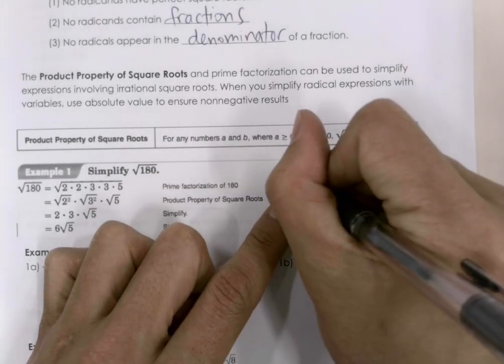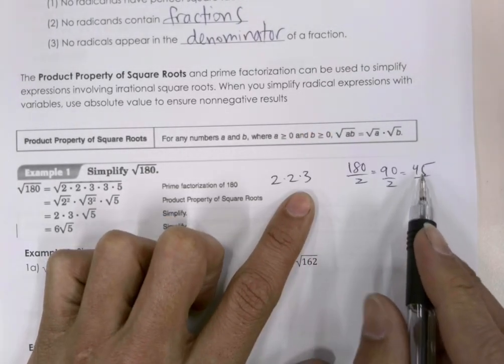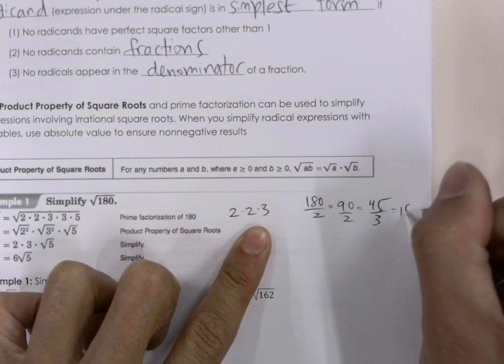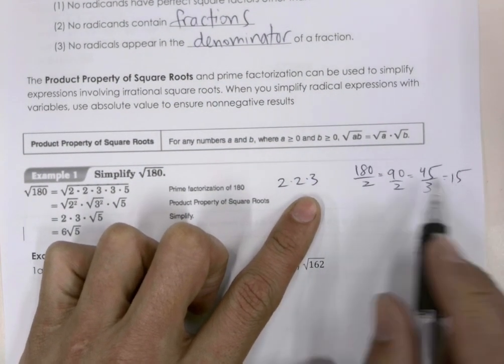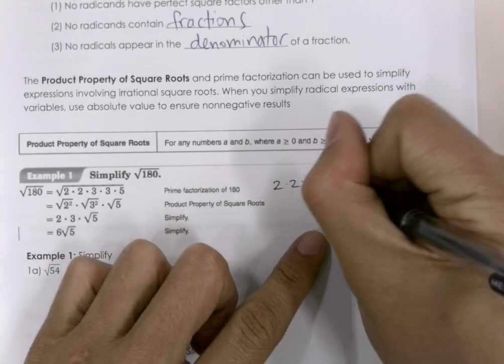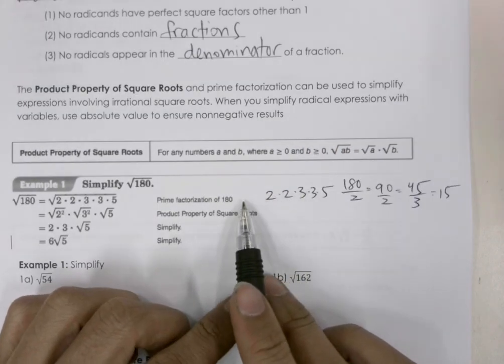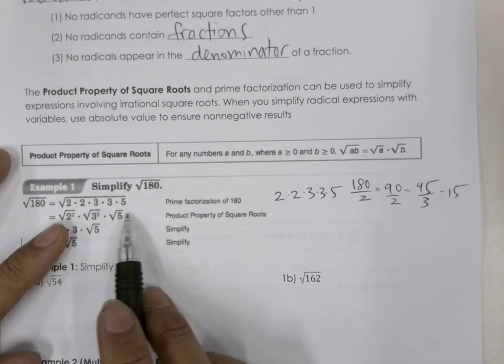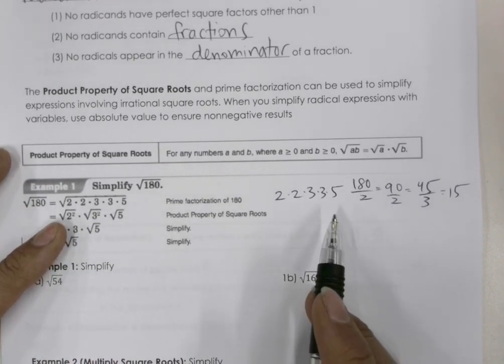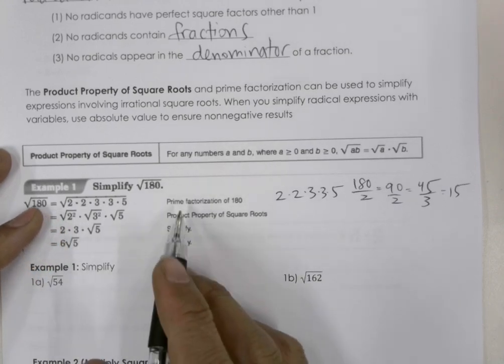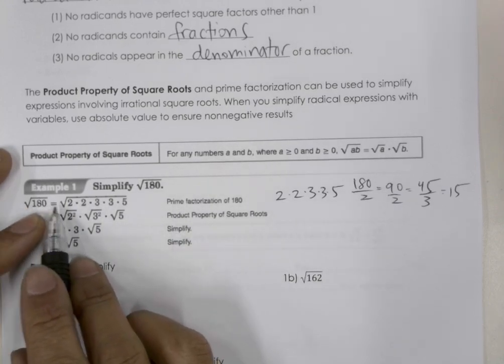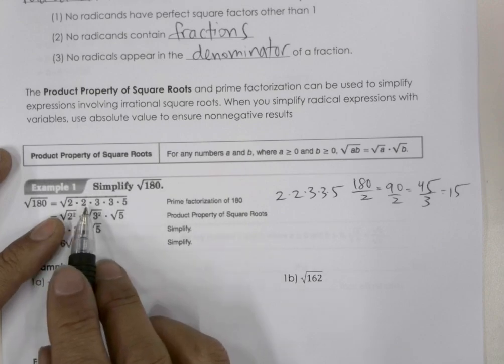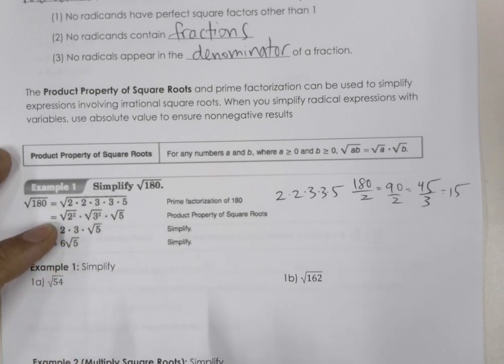That leaves us with 15, and the factors of 15 are 5 and 3. So 3 times 5. We've pulled out all the factors of 180, starting with 2, and then moving on to 3, and so on. So that's how we turn the square root of 180 into the square root of 2 times 2 times 3 times 3 times 5.